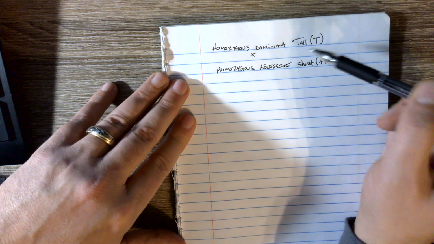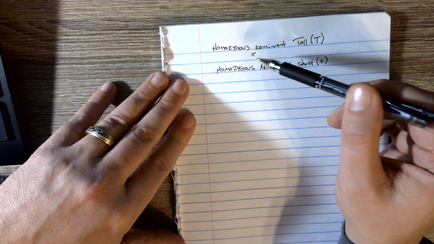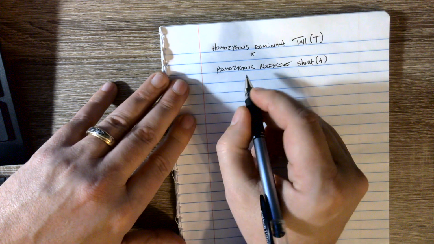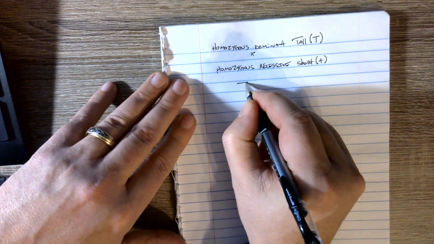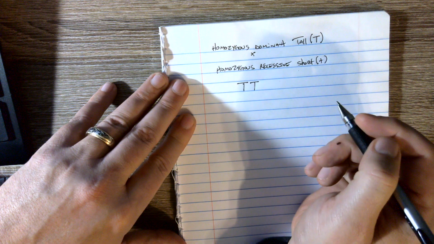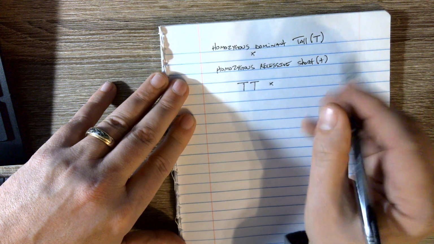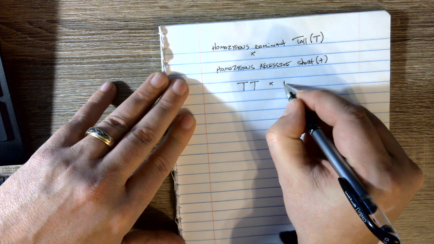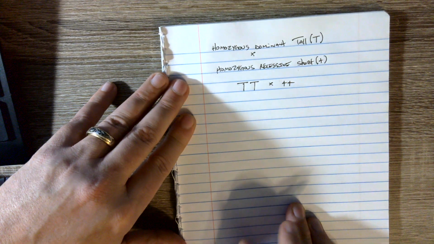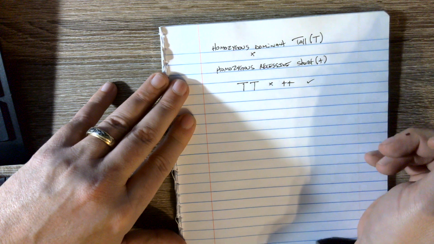And so what you want to make sure is that you know what the parents here look like. And so that's the first thing you want to write down. So homozygous dominant is going to look like two big T's, and we're going to cross that with a homozygous recessive. So that's going to be two little t's. So this is the first thing you want to make sure you get right.